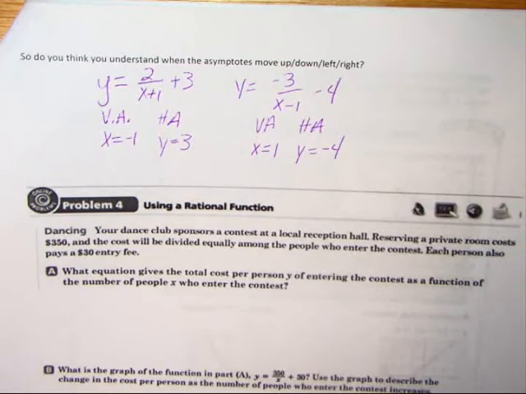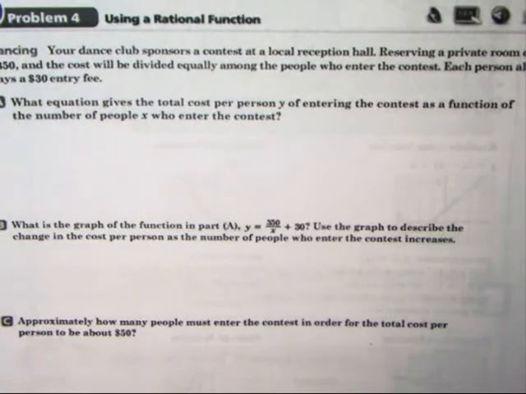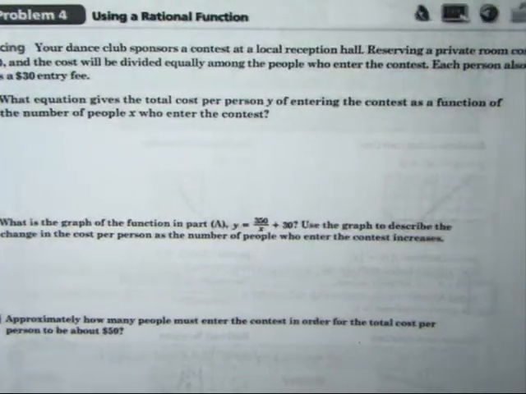And let's go ahead and apply this to a real-life situation equation. Let's apply this to a word problem. Dancing. Your dance club sponsors a contest at a local reception hall. Reserving a private room costs $350, and the cost will be divided equally among the people who enter the contest. Each person also pays a $30 entrance fee. What is an equation for the total cost per person of entering the contest as a function of the number of people x who enter the contest?